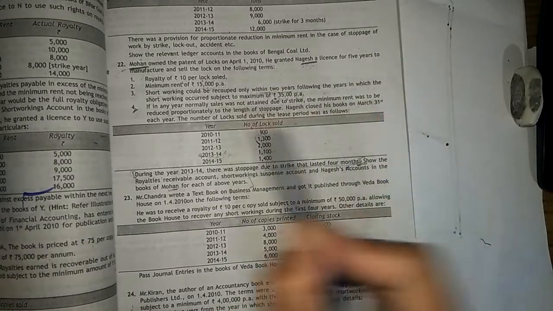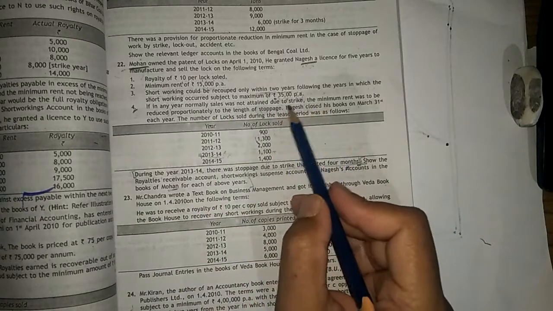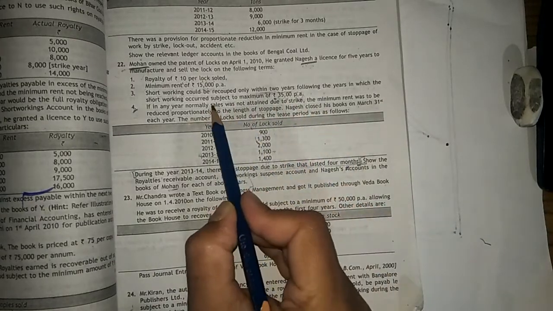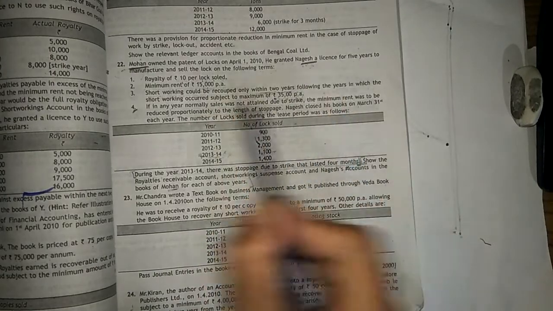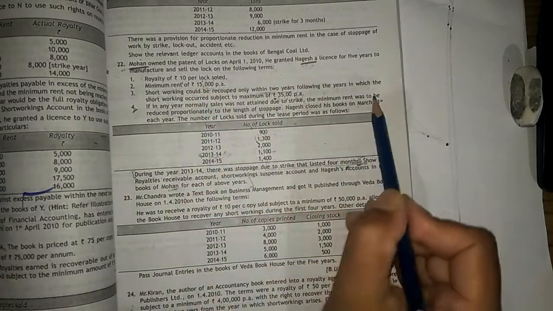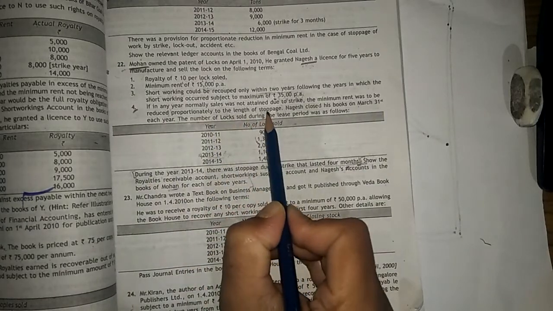Okay, then the fourth point says that if in any year normal sales were not attained due to strike, the minimum rent was to be reduced proportionately to the length of stoppage. If due to strike there is any stoppage in sale, then the rent of 15,000 has to be reduced proportionately to the length of stoppage.